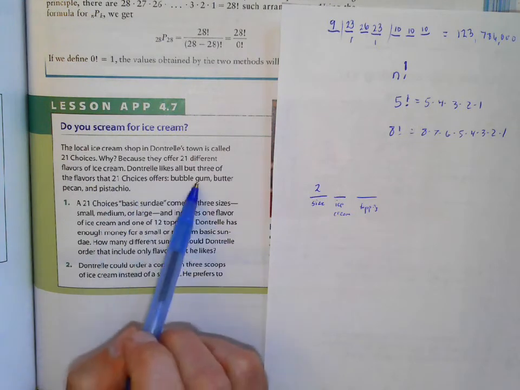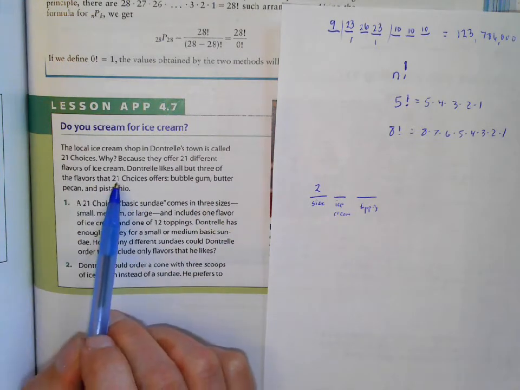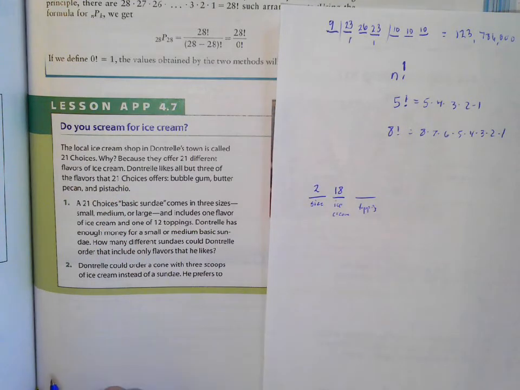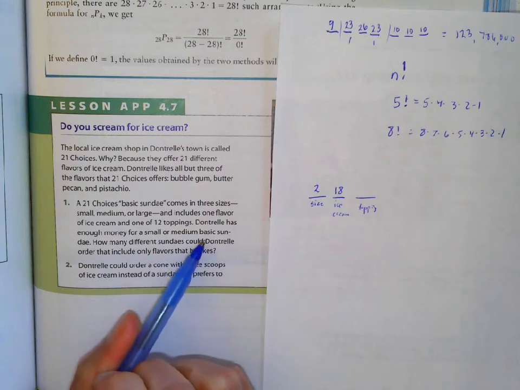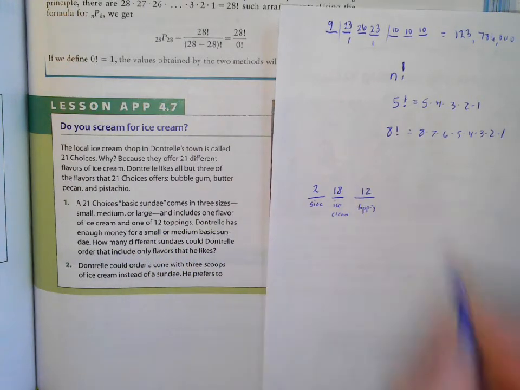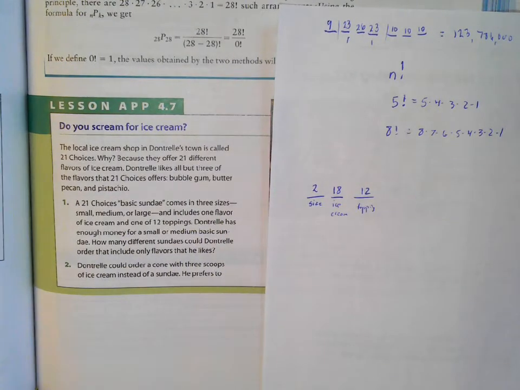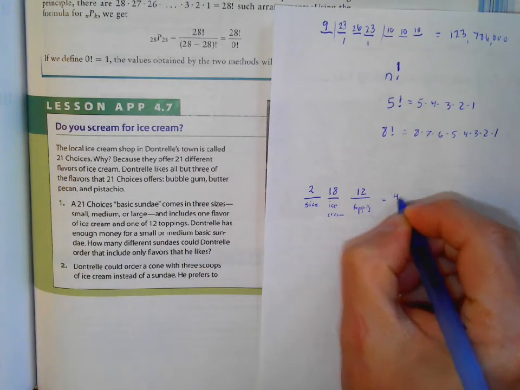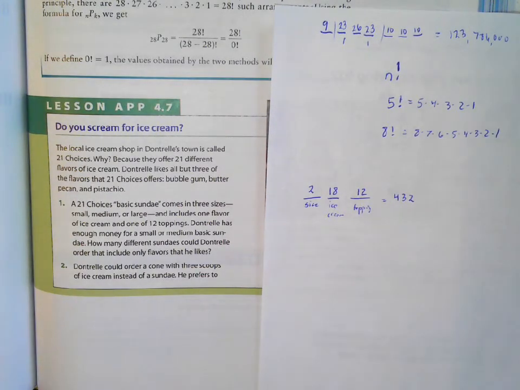There are 3 that he doesn't like, so 21 minus 3 would be 18 choices of ice cream. And the toppings, 1 of the 12 toppings. So 2 times 18 times 12, 432 different combinations that he could buy.